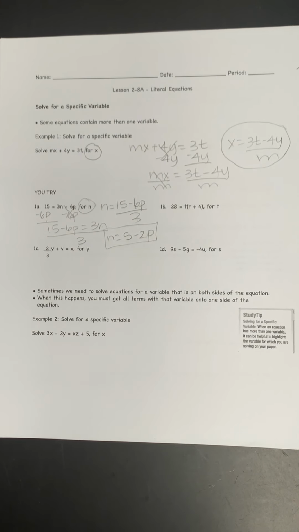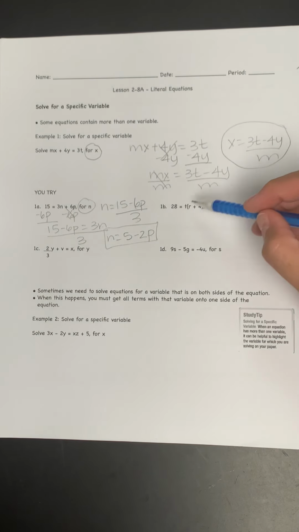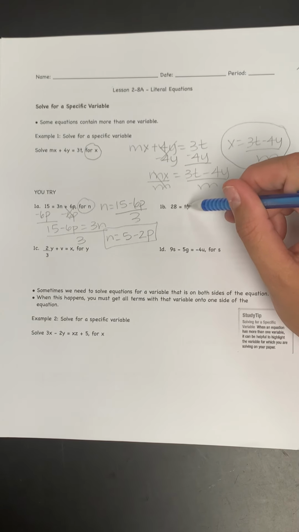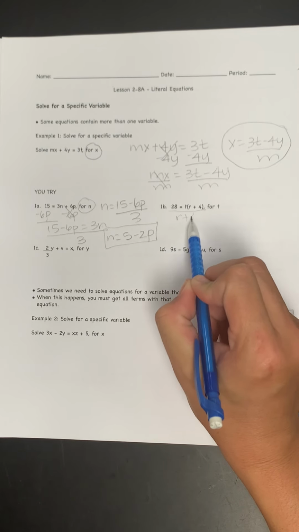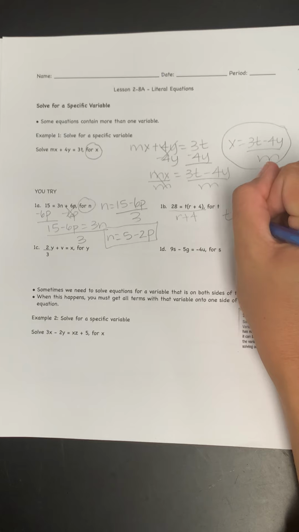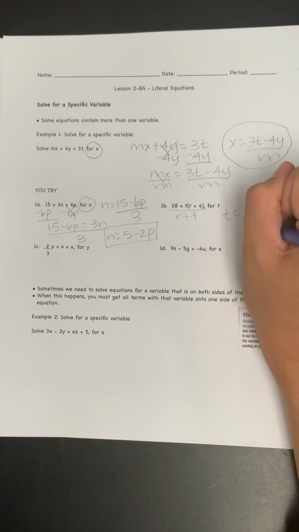All right. The next problem that we'll do is 1b. For this one, we're just solving for t. Now I know your instinct is going to say, I need to distribute t all the way through. But when you do that, you're doing more work than necessary. Notice how on the right-hand side, t is multiplied by the expression r plus 4. To get t by itself, since those are 2 terms that you're multiplying together, we simply need to divide by r plus 4. So my final answer is t equals 28 over r plus 4.